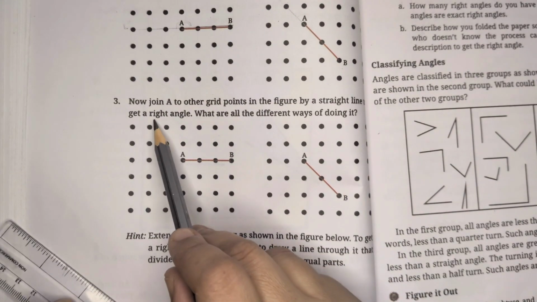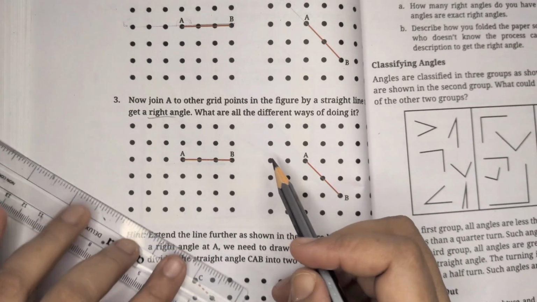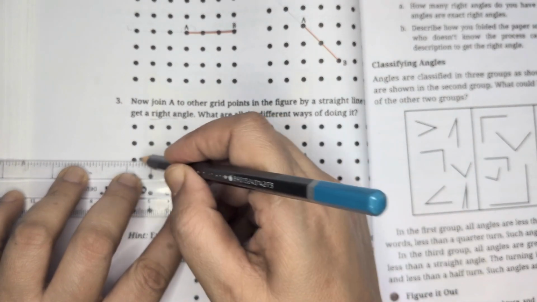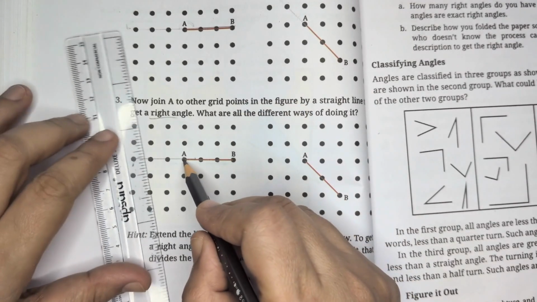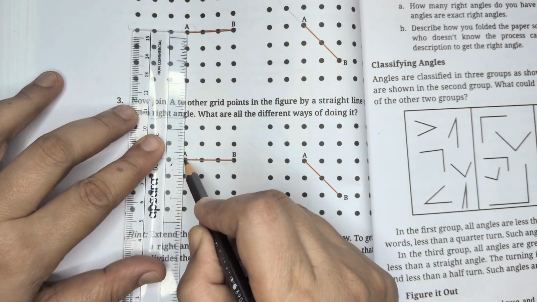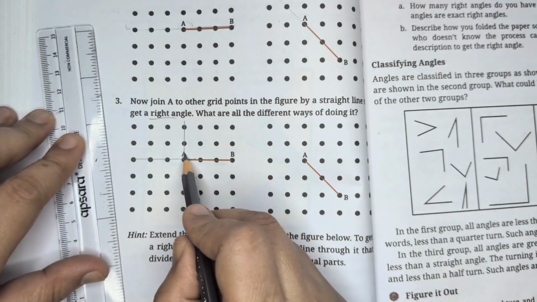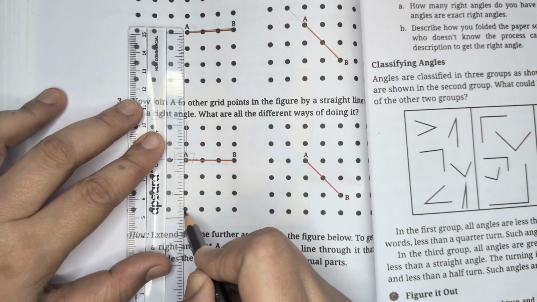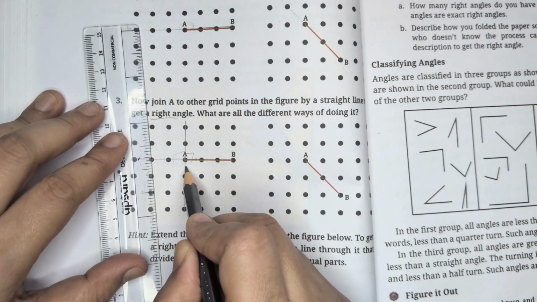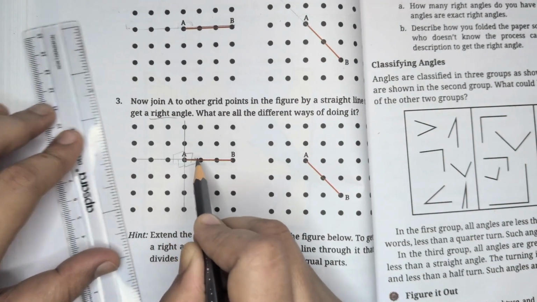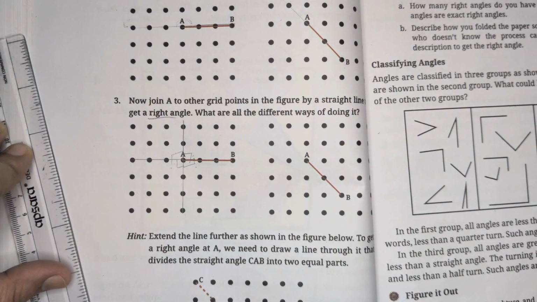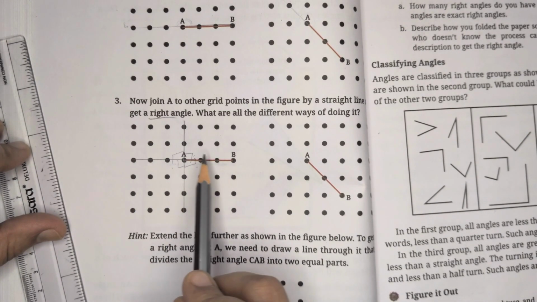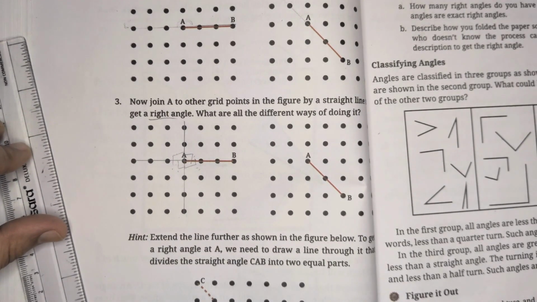The third question, we have to make a right angle. For that, we can make two right angles if we extend the same way and then go up or down. This is one of the right angles. This is another one. If we extend those lines down, here another one we will get. So 1, 2, 3, 4 right angles we can make.